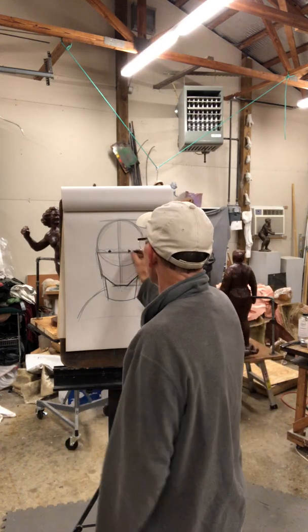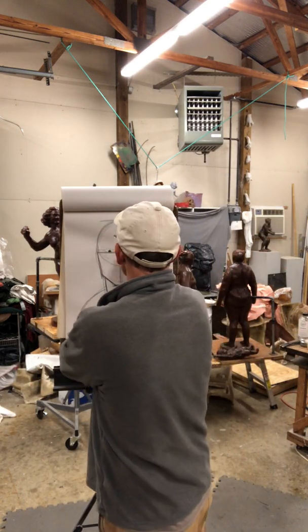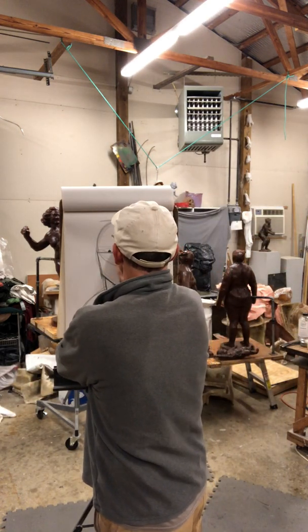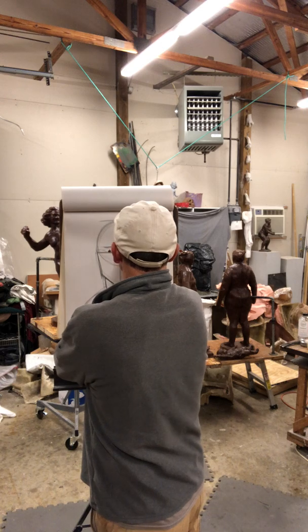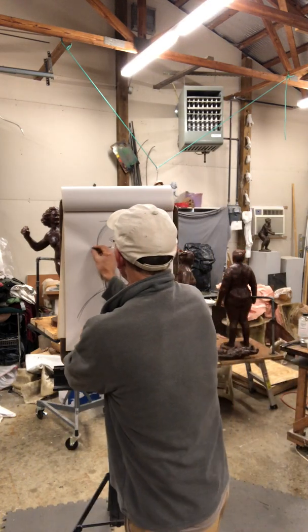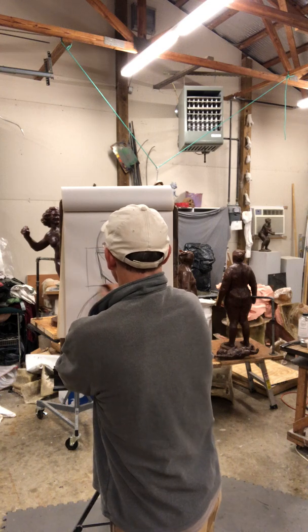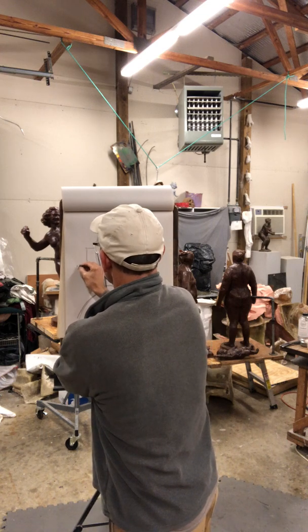So if we find the brow first, which is just above the eyes, so we've already found the eyes, we just come up a little bit, and you can just make a line for the brow. So we're just coming up a little bit above the eye, right? So from that point, from the brow, if we go from the brow to the bottom of the chin, the bottom of the nose is about halfway.